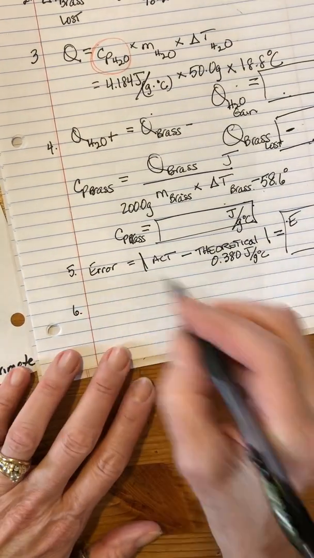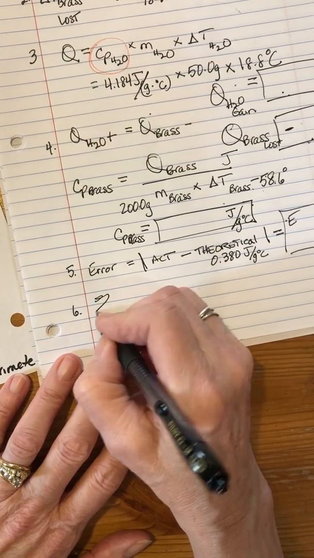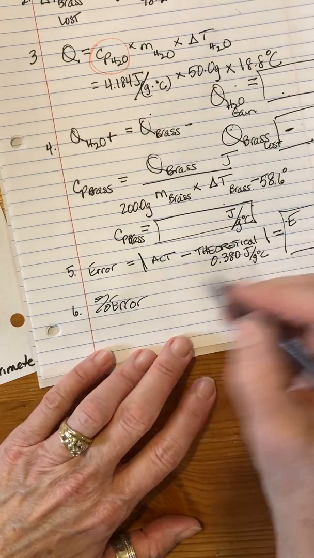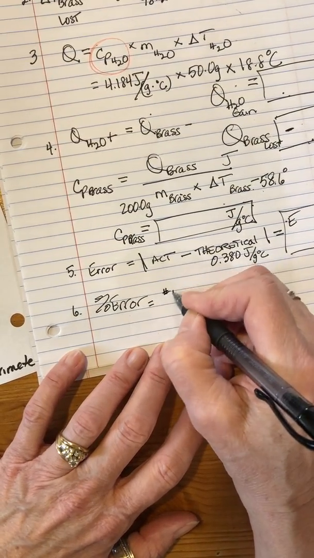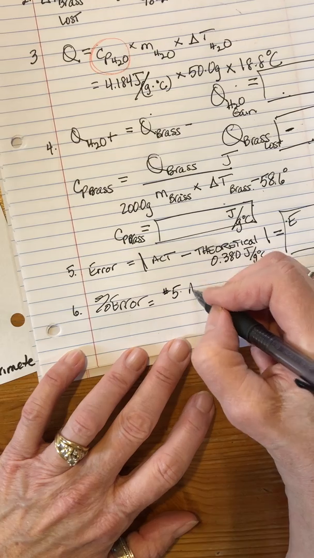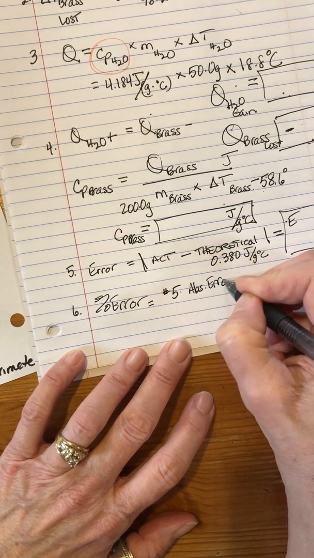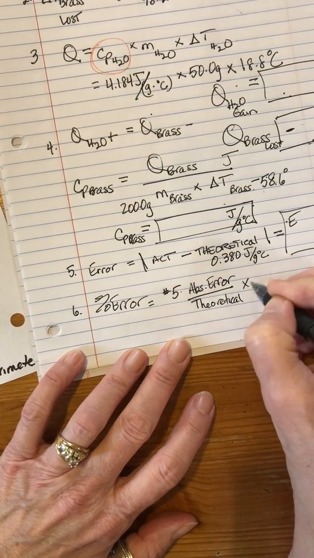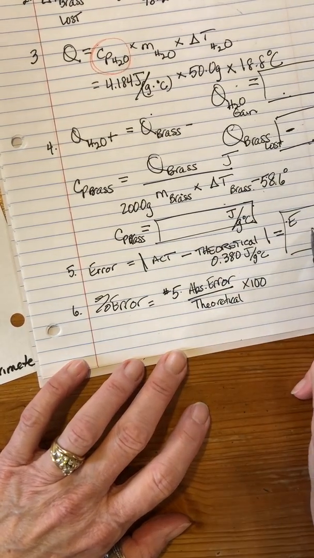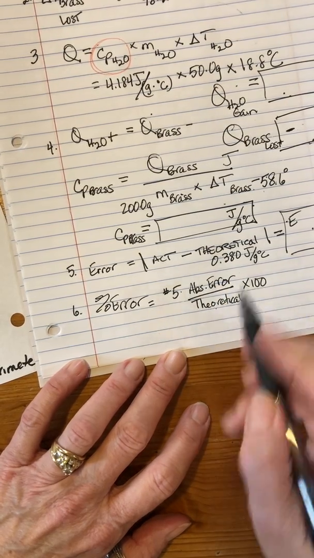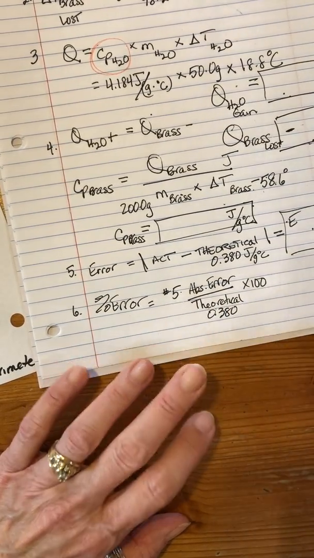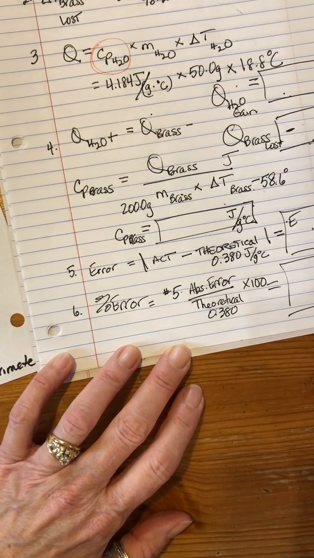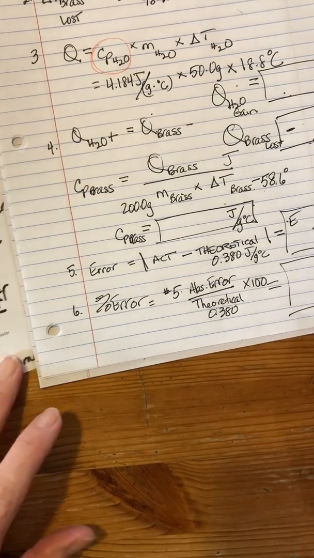And then number 6, the percent error, because this doesn't mean anything until you compare it to something else, is you take your answer to number 5, the absolute error, and you divide it by what it should have been, the theoretical, and of course times 100. So the absolute error, this answer goes on the numerator. The theoretical is 0.380, and you will get your percent error. And this one didn't turn out so great. Again, I probably rushed it a little bit.